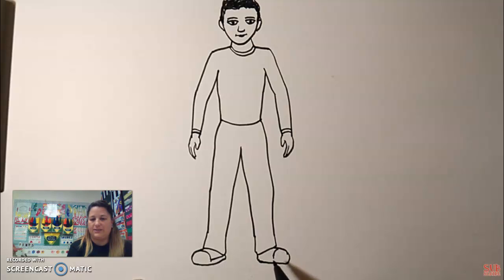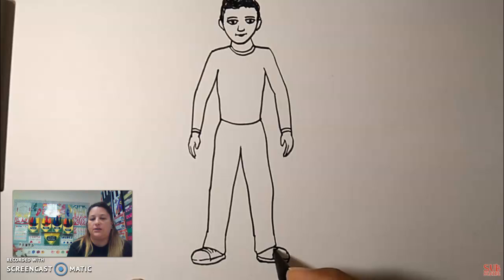You're gonna add some details in the shoes. Remember, details are so important. We talked about that before. Make an outline and then you do the details and it adds so much more to your drawing.